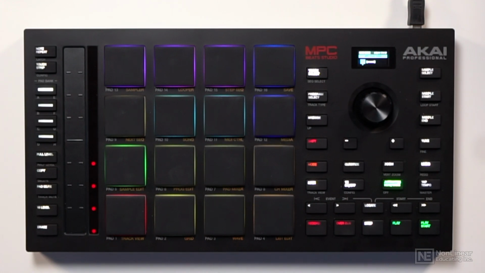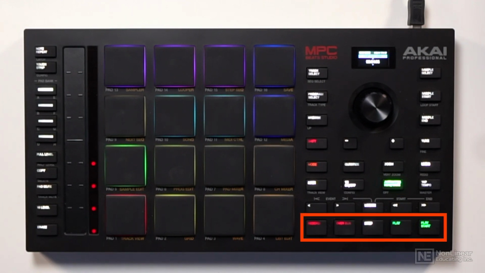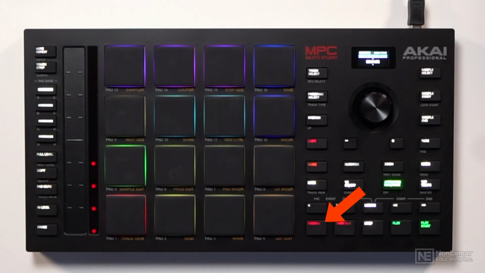The next to the last row of buttons on the MPC Studio 2 gives you the ability to navigate your playhead in your project. The final row of buttons on the MPC are your transport. You have your record button, your overdub button, your stop button, your play, and your play start.